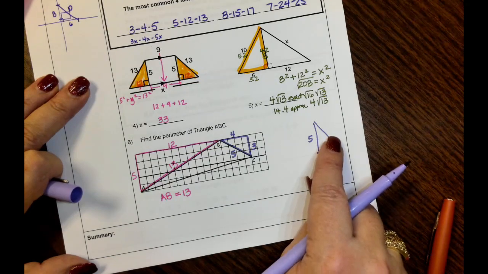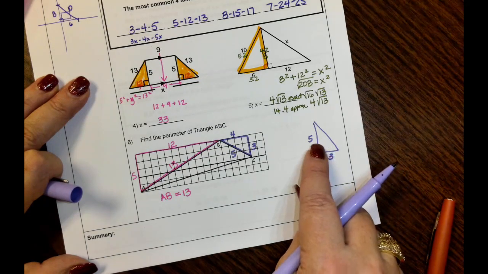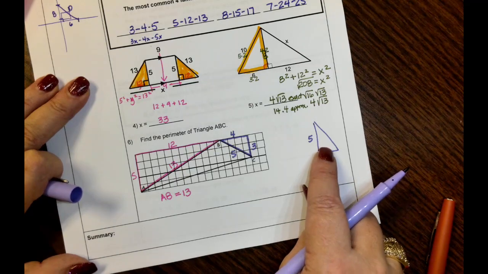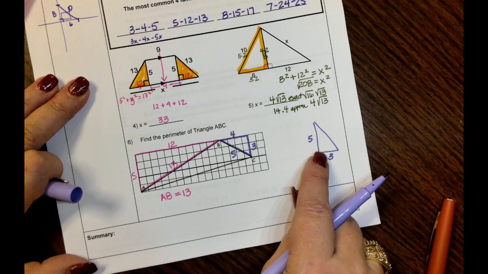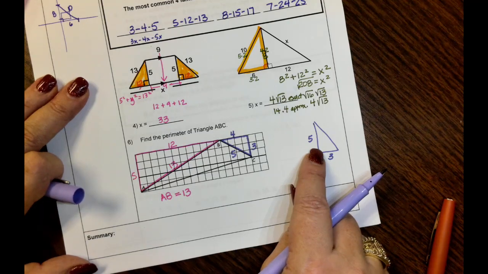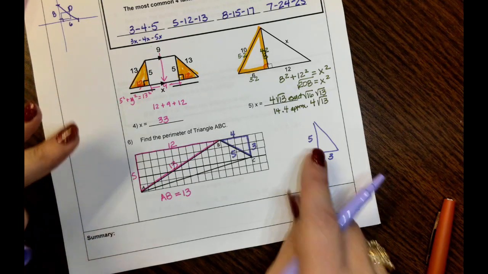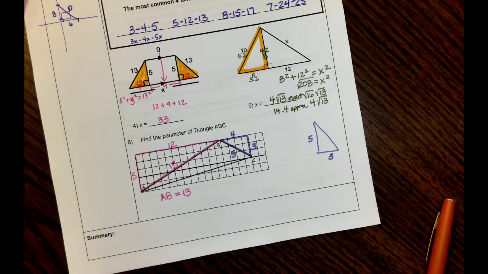Because this can't be 4. The hypotenuse can't be shorter than one of the legs. So if it looks like this and the hypotenuse is not the longest side and it's not a 5, then you can't use the triple. You have to do Pythagorean theorem like you always do. The triple doesn't always work.